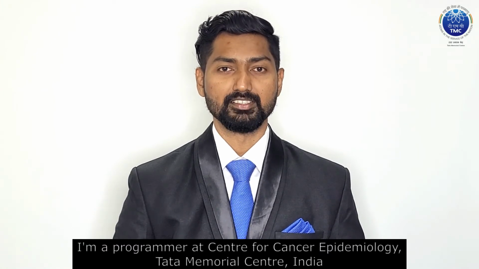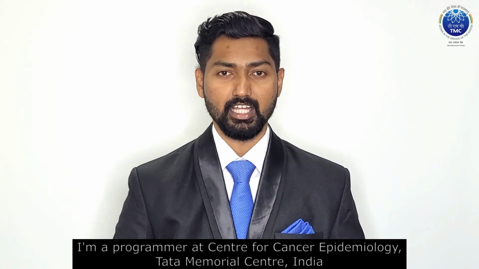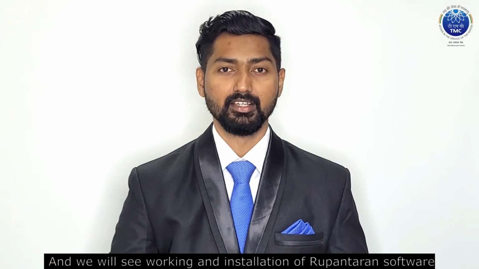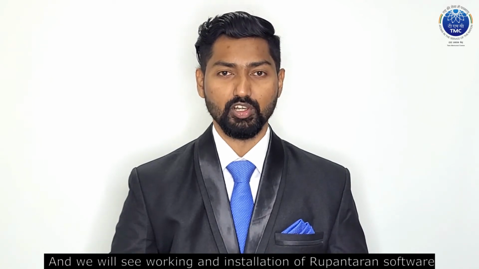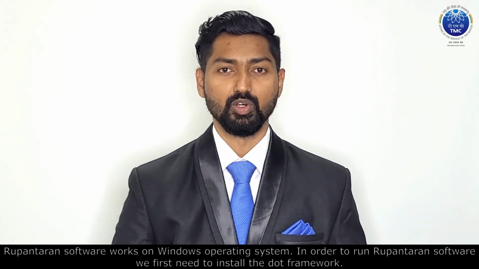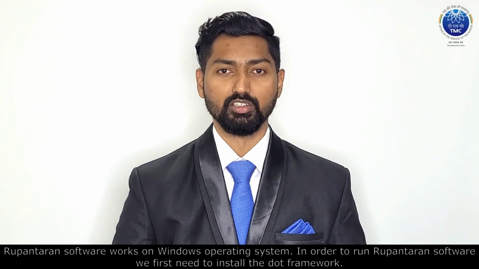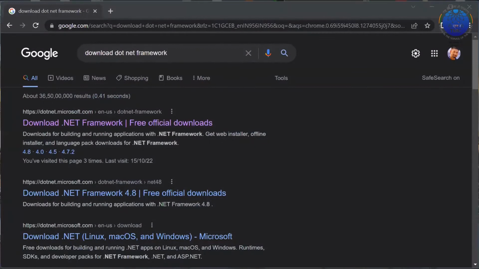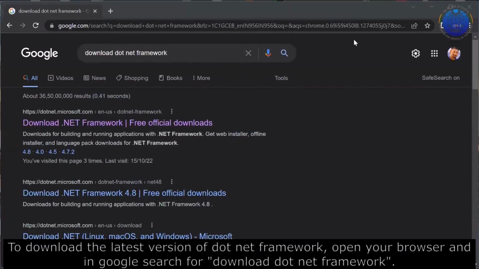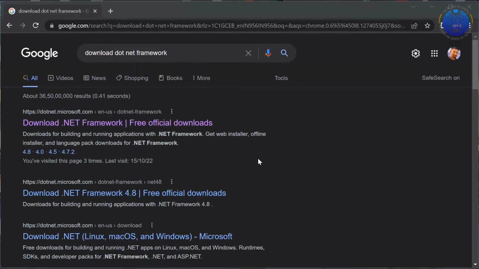I'm a programmer at Center for Cancer Epidemiology, Tata Memorial Centre, India, and we will see the working and installation of Rupantaran software. Rupantaran software works on Windows operating system. In order to run Rupantaran software, we first need to install the .NET framework. To download the latest version of .NET framework, open your browser and in Google search for download .NET framework.